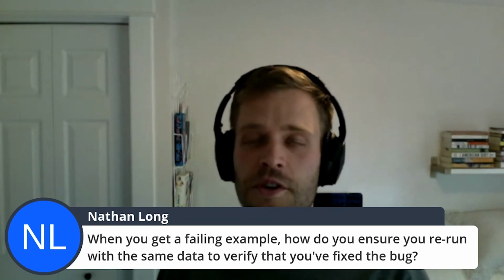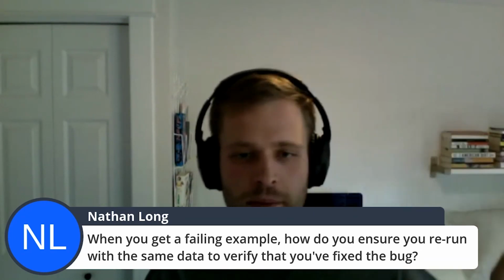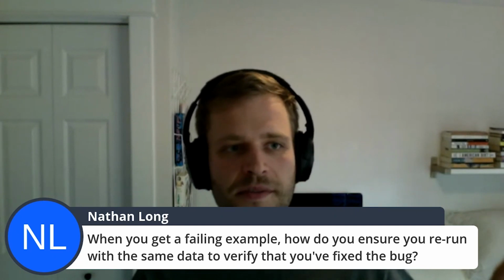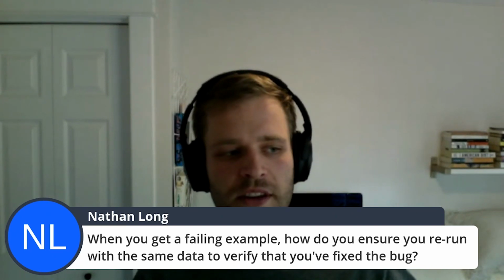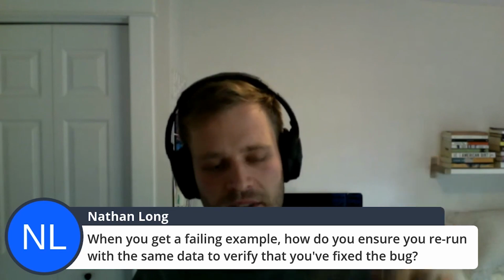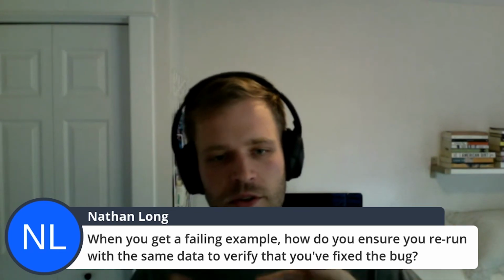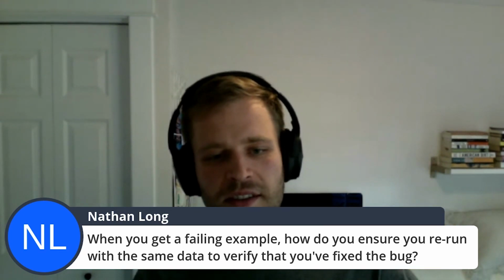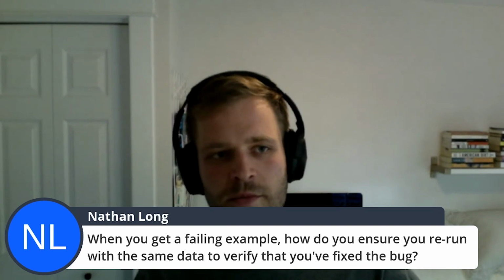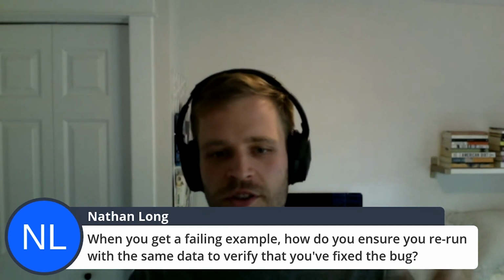Additionally, if you do use PropCheck, the other library, it actually caches failing examples in some capacity. I believe that if you run mix test, you get a failing test, you try to make some change, and you run mix test again, the failing test will be the first one tried again, which is pretty cool.